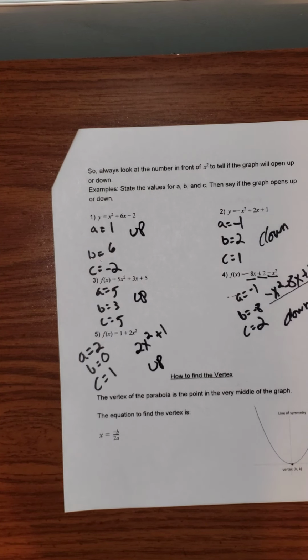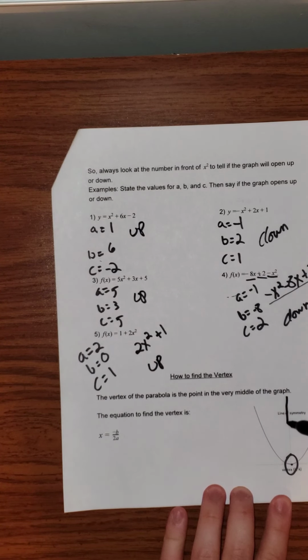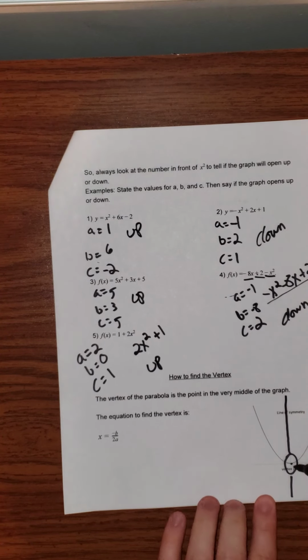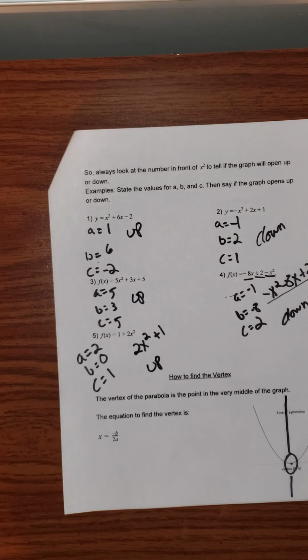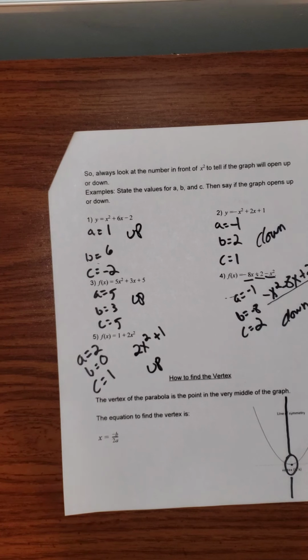Last thing we'll be doing in this notes is discussing something called the vertex, okay? So the vertex of a parabola is the point in the very middle of the graph, okay? This point right here, okay? If you would cut the graph in half like this, the vertex is the point where it would be right in the middle of the U, okay? So this is the vertex. Both up and down versions of the graph have it. It's always just the point in the very middle, okay?